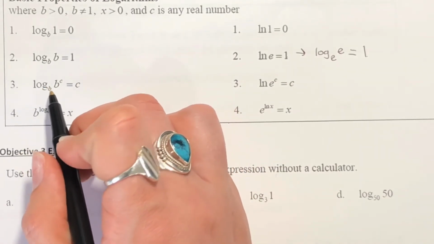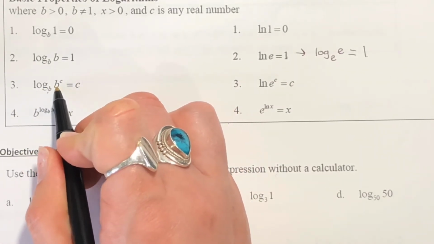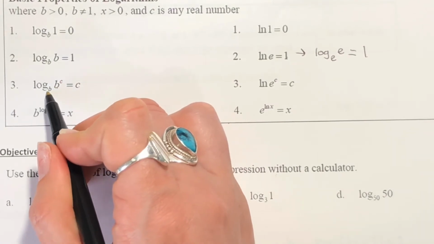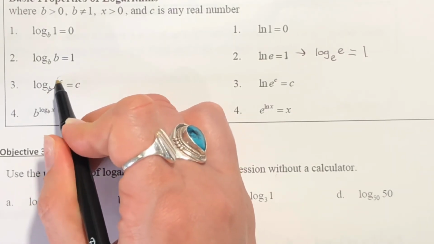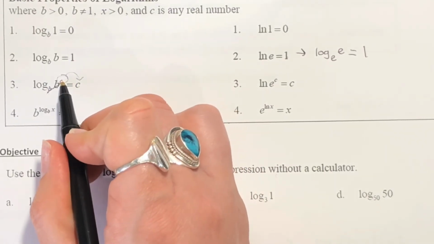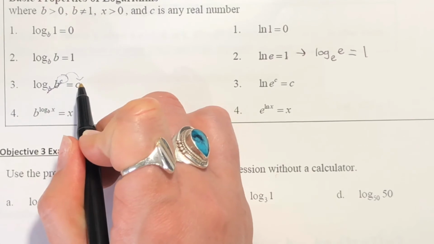Another property is, let's say the base and the number on the inside match, but this number has an exponent. Think of these as canceling, but this exponent is going to come out. So whatever the exponent is, in this case it's c, that will be your answer.